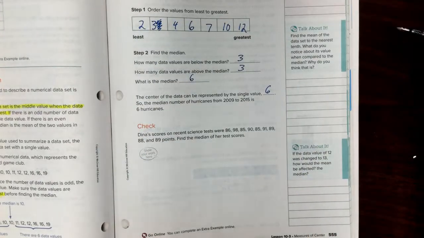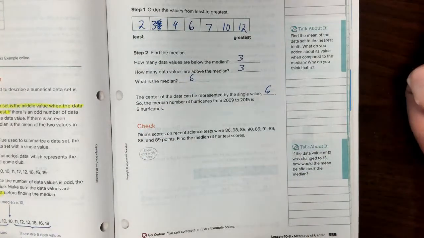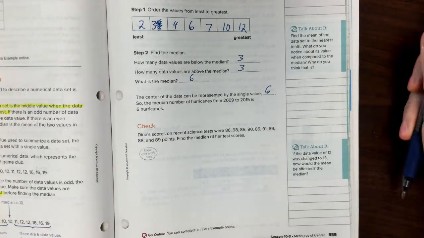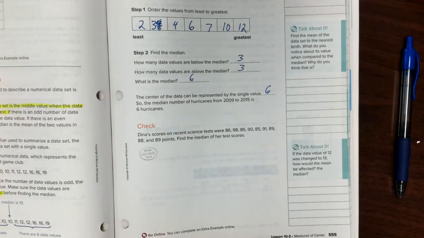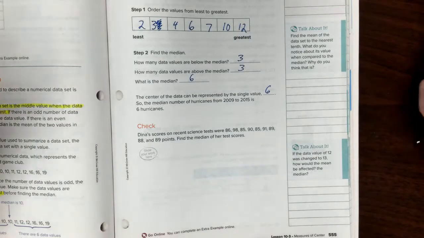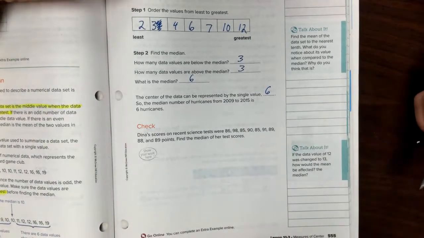All right, so let's do this check question. I want you to read it, pause the video, read it, and then unpause your video and check your work. All right, now that you've done that question, let's go do this question.